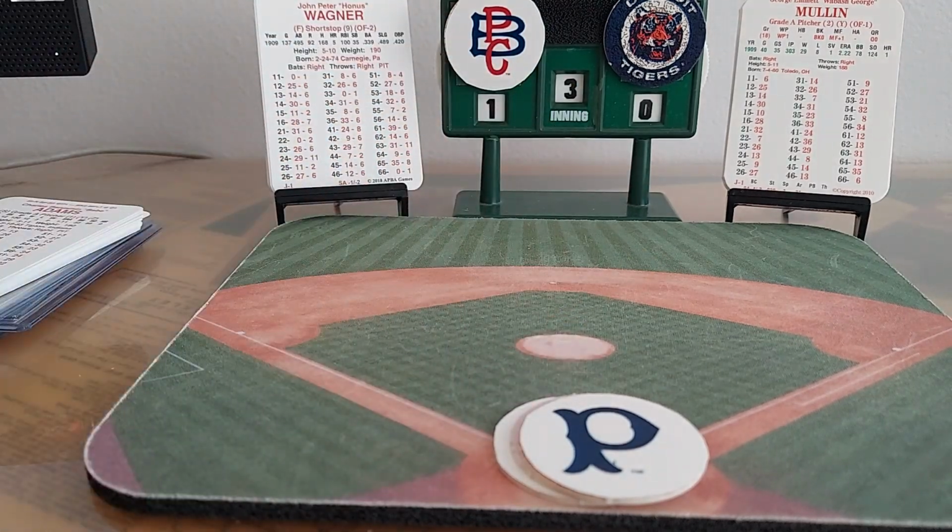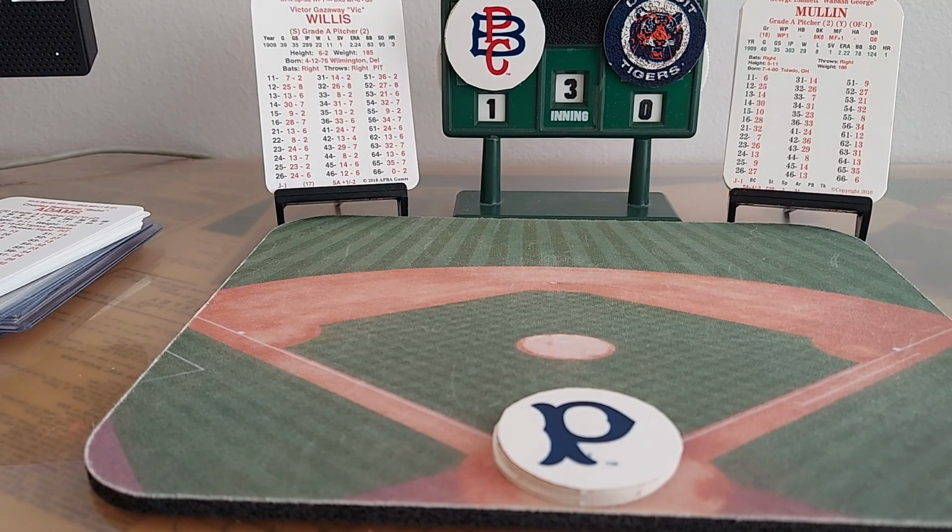Here's Honus Wagner. Wagner rolls a 21, and that's a flyout to center field. And that's put away by Sam Crawford. 3 up and 3 down for the Pirates in the third. 1-0 Pittsburgh. Pitcher George Mullin leads off the last of the third. He owes 1 to Vic Willis, who got a single to drive in the only run of the game. Here's a pitch from Willis to Mullin.